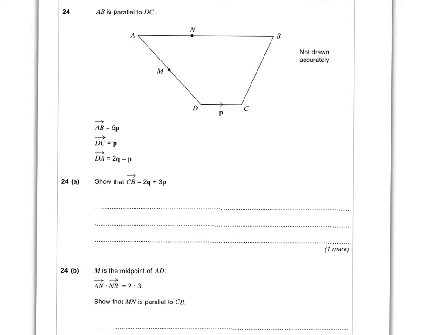So now we've got a vector question. We're presented with this shape here, and we're told some certain facts about it. We're told some labels that we've got. We're told that AB is 5p. This trip here is 5 lots of a vector called p. We're told that DC is just p. So this one here is 5 times longer than this one here.